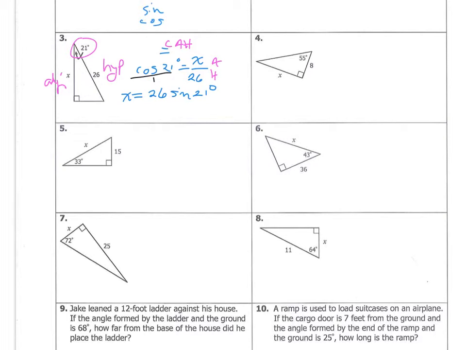Oops. Oh yeah, it's cosine, you're right. Thank you for saying so. That would make a different answer, wouldn't it? So 21 cosine times 26. What'd you get? 24.3. Did you use sine or cosine? Cosine. What'd you get?